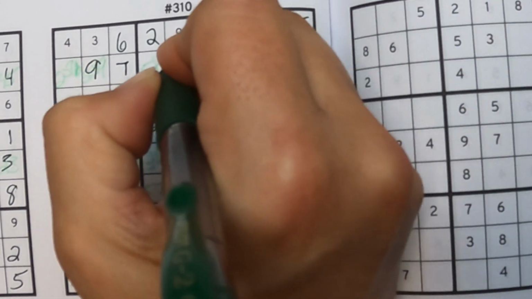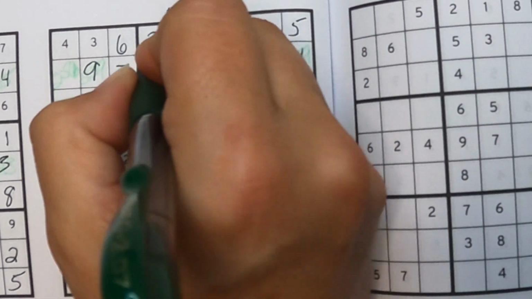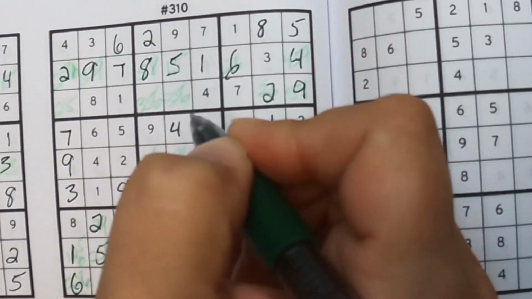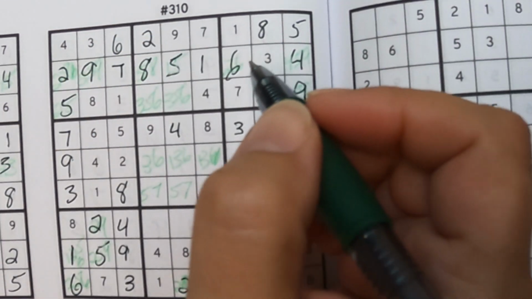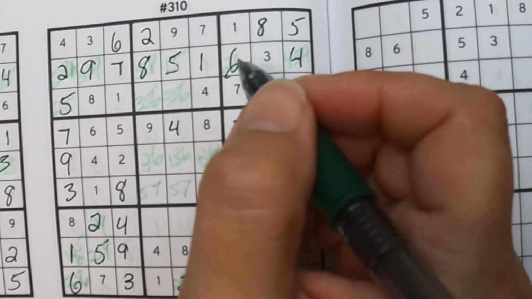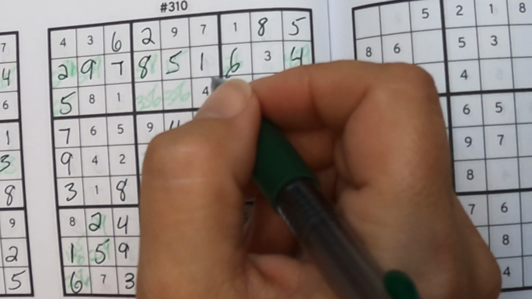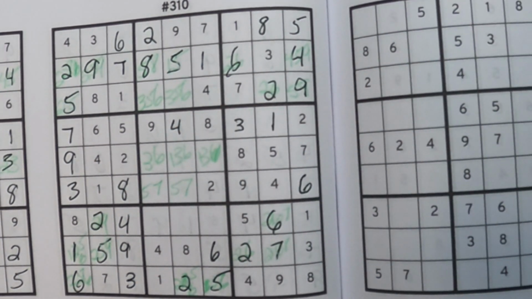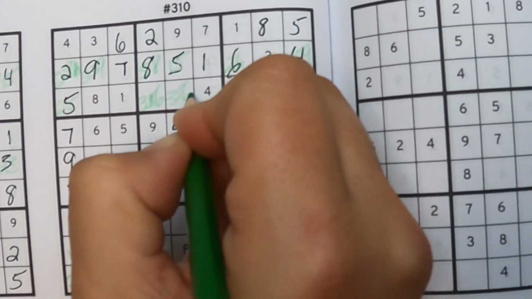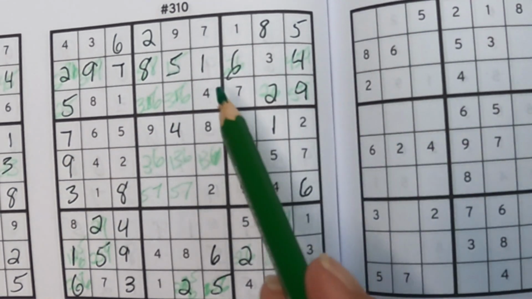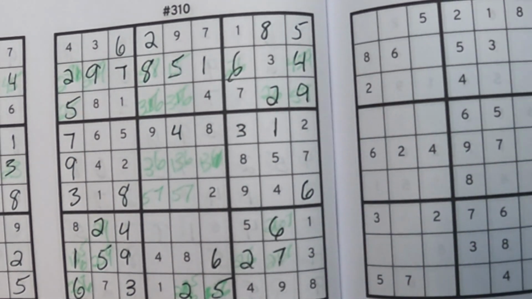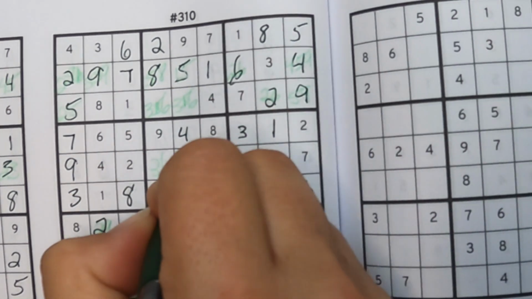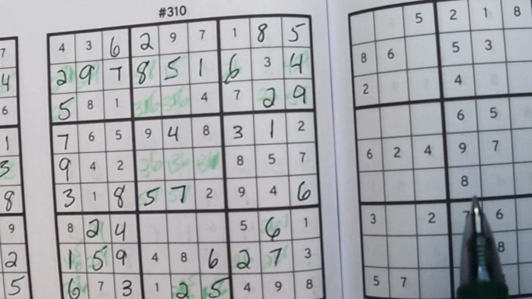Makes this our 1, 5, 8, 2, 5. Now we can get rid of this 5, this 5. That 5 makes this our 7, 5.